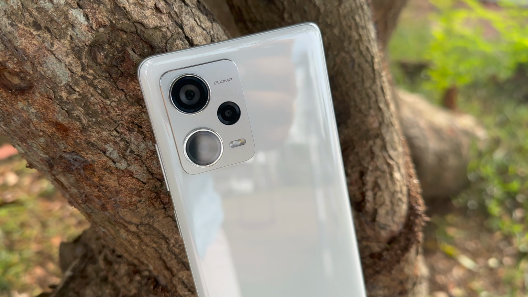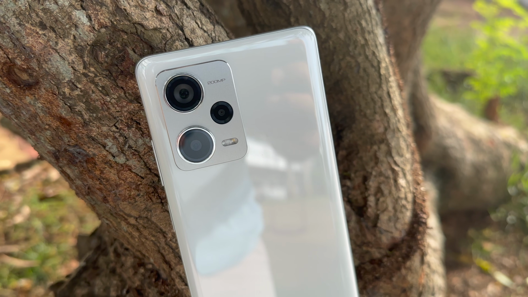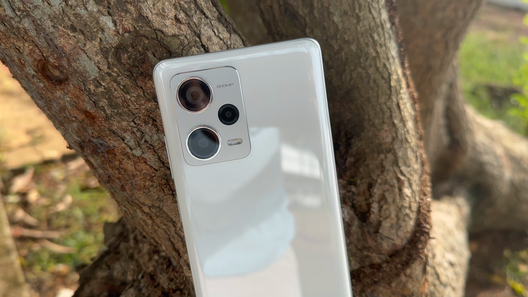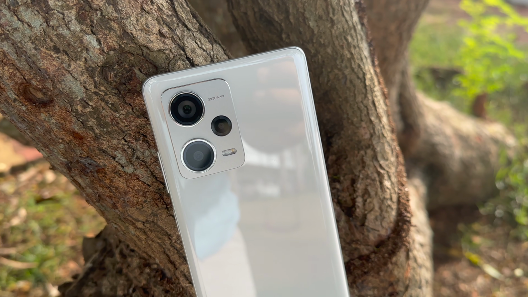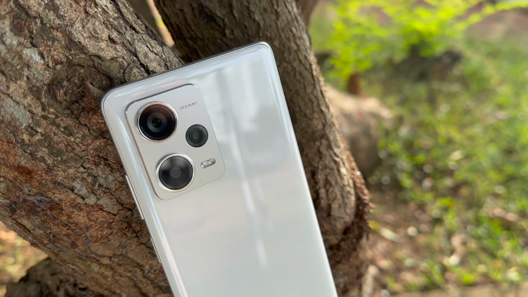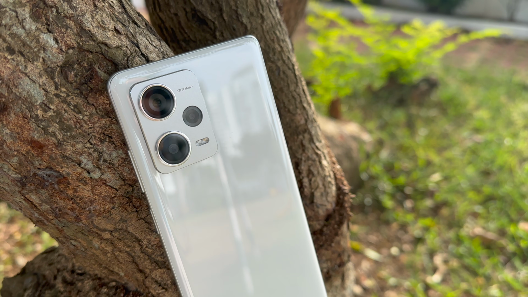Now in this video we will not be looking at the camera performance, but at what camera features it offers, and what tools are available in the camera to get the best camera experience. So that's what we're going to talk about in this video.